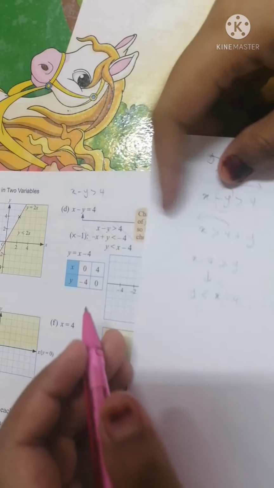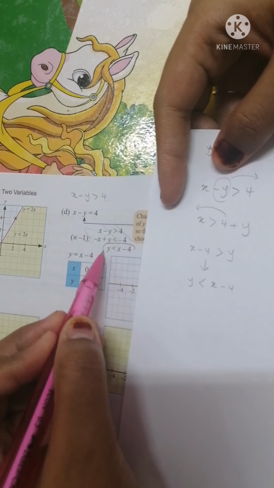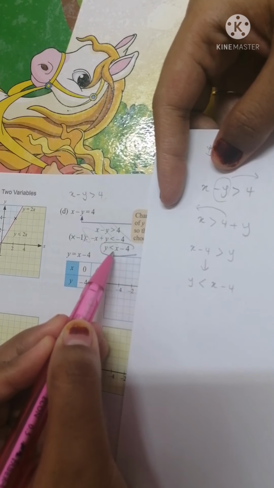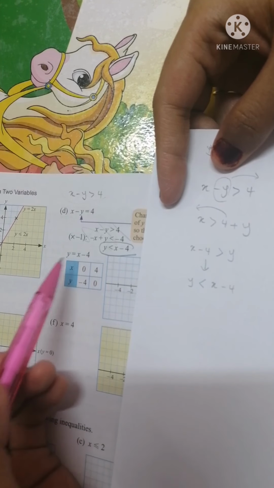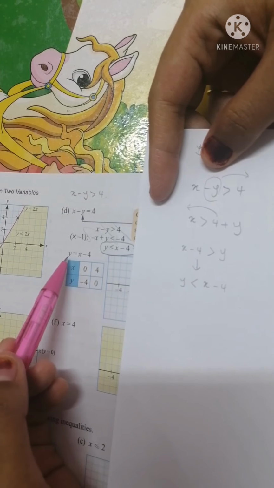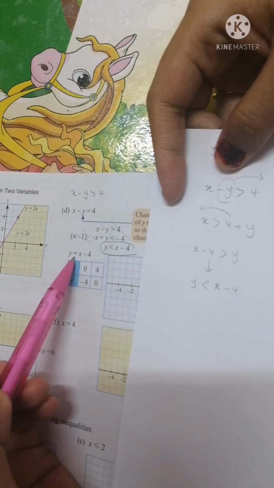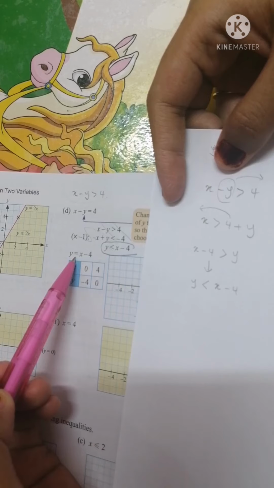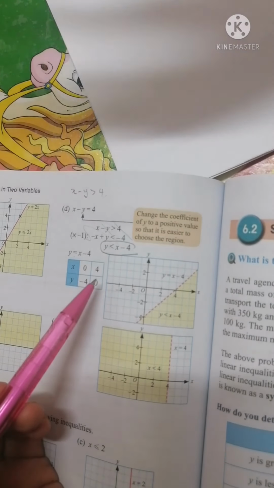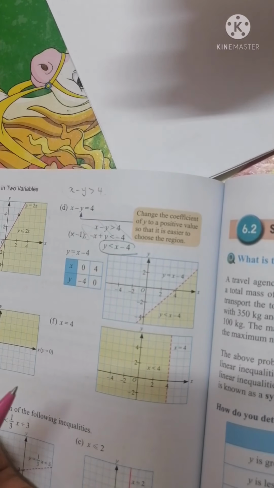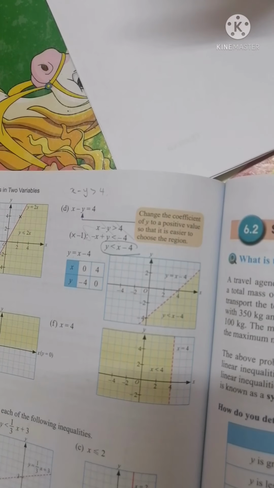Same goes, you will get the same result like this: y less than x minus 4. After that, you can do it as usual, which is you need to convert the inequality to a linear equation, and then you need to draw as usual, like examples A, B, and C. Okay, that's it.